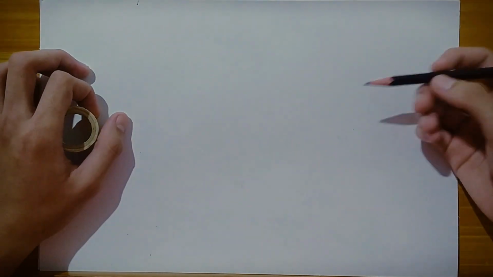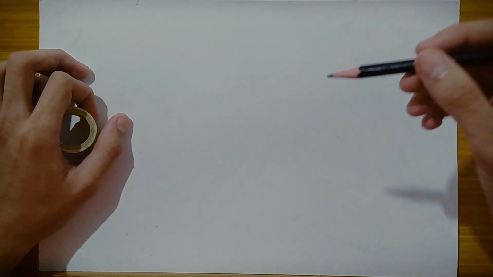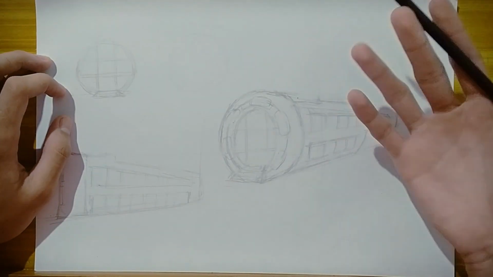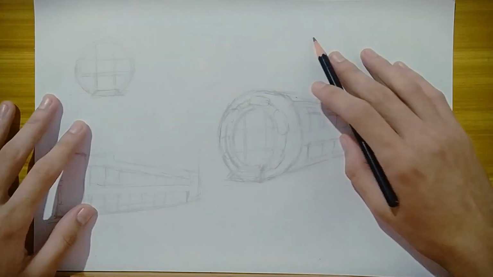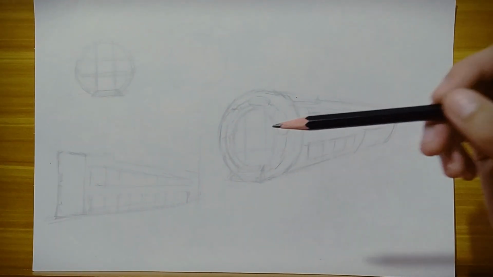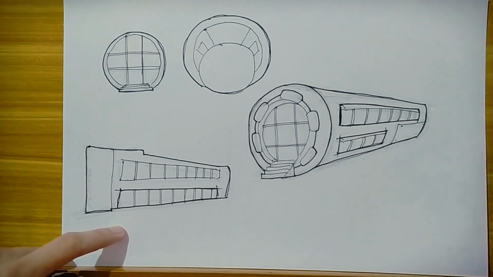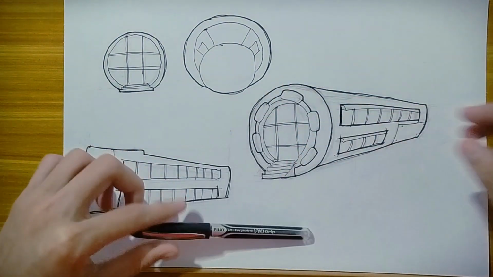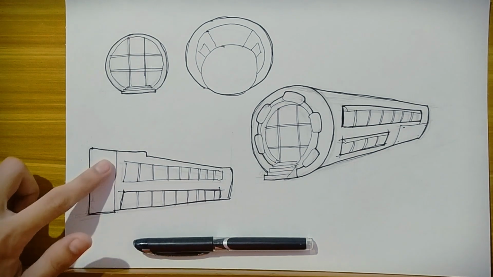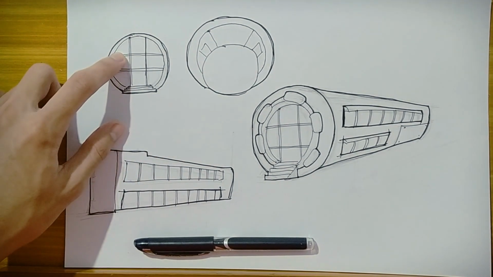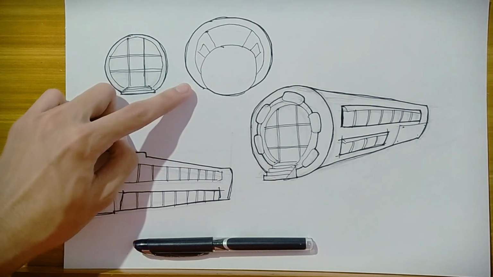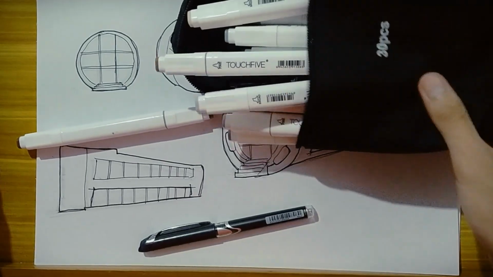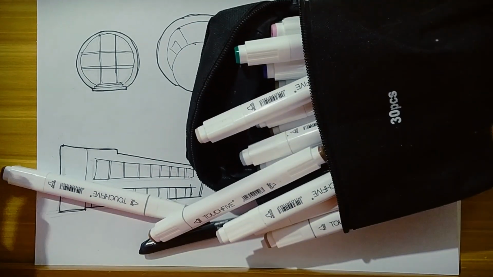So the first thing I did here is to create preliminary sketches. This is the first step where you conceptualize the concept. And then the outlines. And this is the sketch I came up with. Here's the side, front, and rear view of the sketches. This is not the final, just a reference for my model.